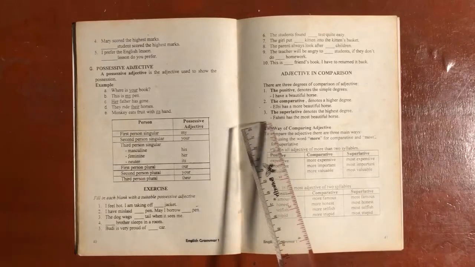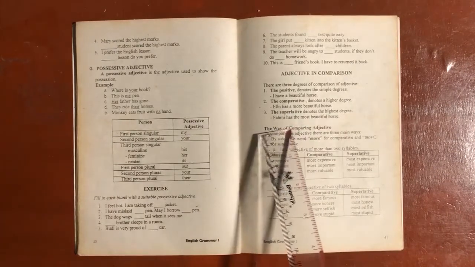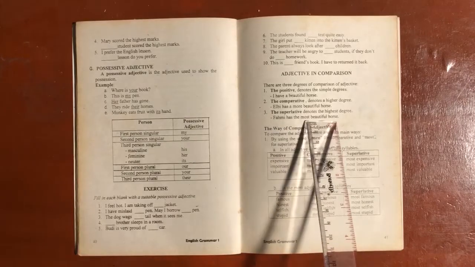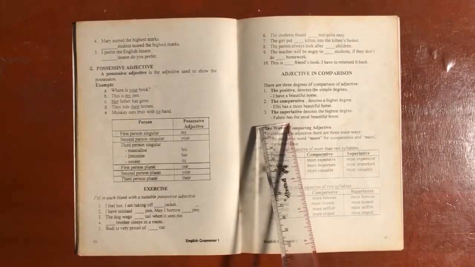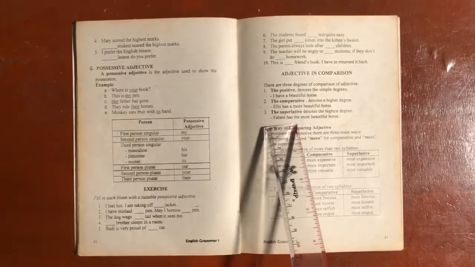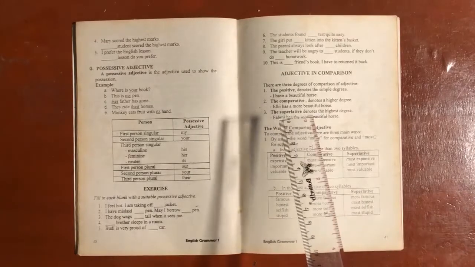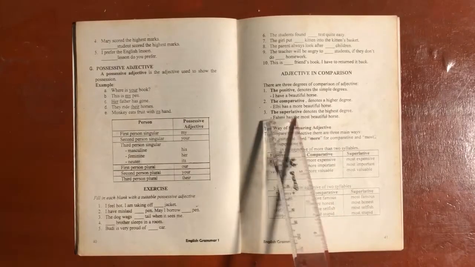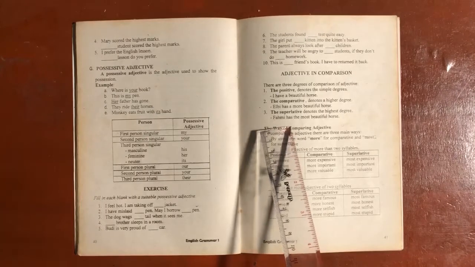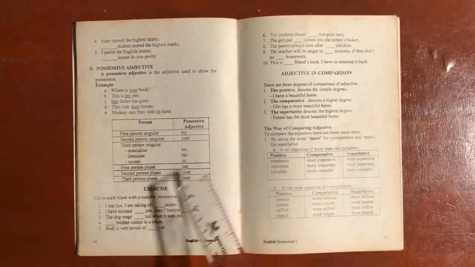And the third is the superlative, denotes the highest degree. Fahmi has the most beautiful horse. That means Fahmi wants to compare between his horse and other horses, and he judged that his horse is the most beautiful horse among the horses.